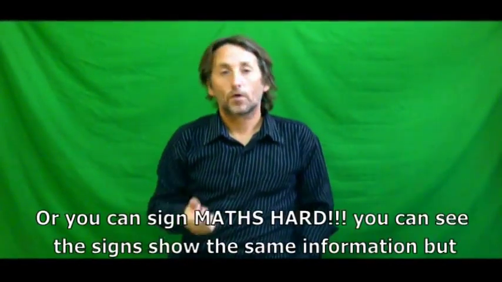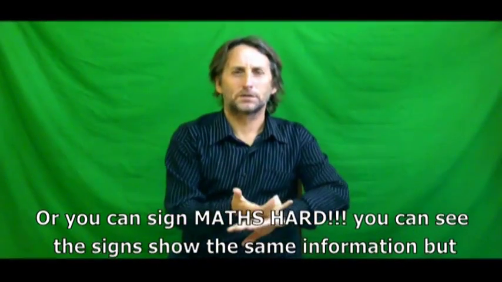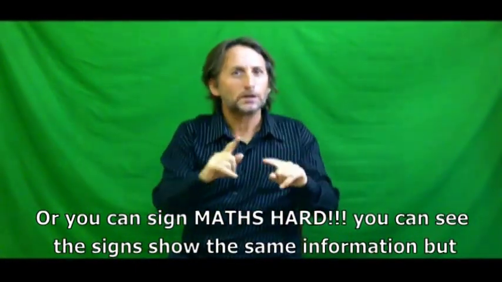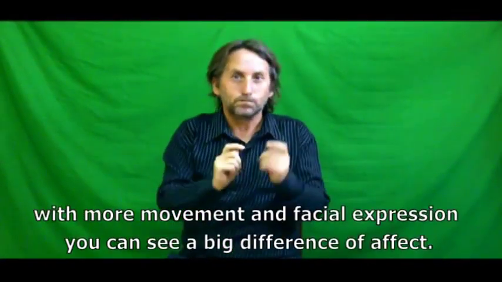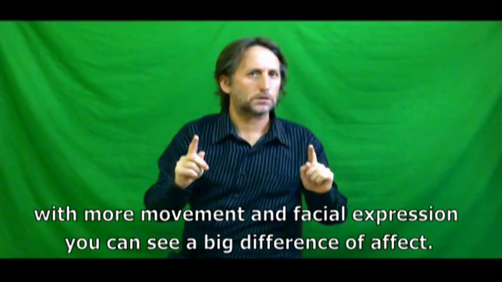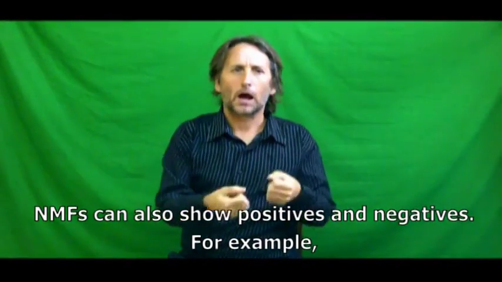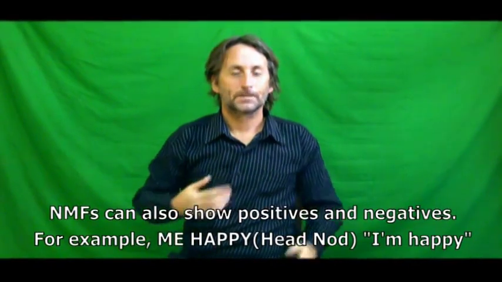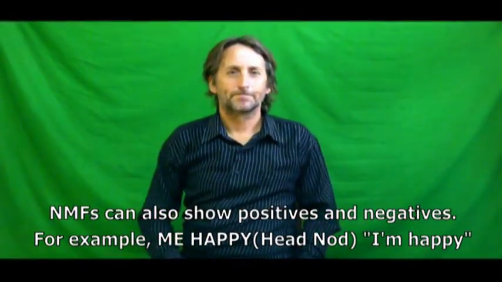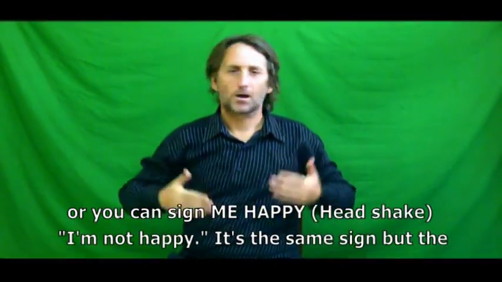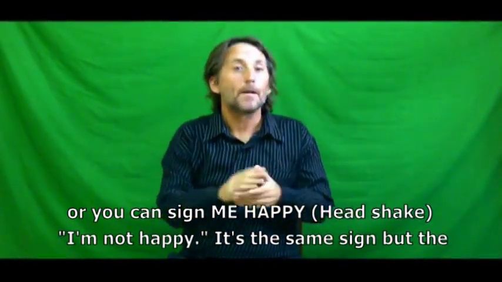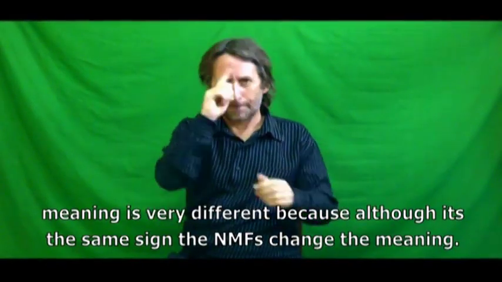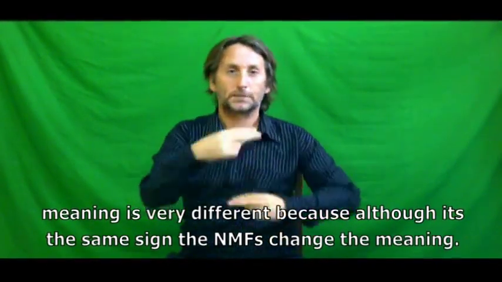Or you can sign maths hard, and you can see the signs show the same information, but with more movement and facial expression, you can see a big difference of effect. NMFs can also show positives and negatives. For example, NMFs can show me happy with a head nod, I'm happy. Or you can sign me happy, shaking your head, I'm not happy. It's the same sign, but the meaning is very different because although it's the same sign, the NMFs change the meaning.